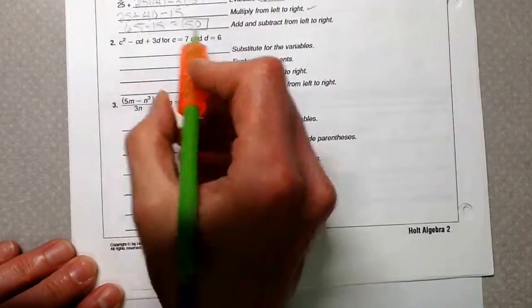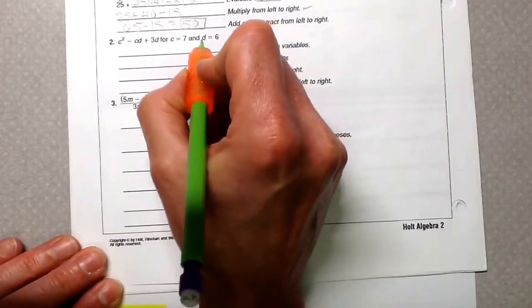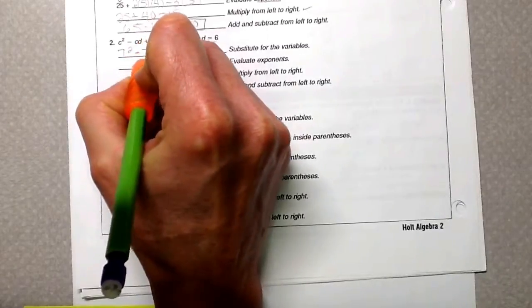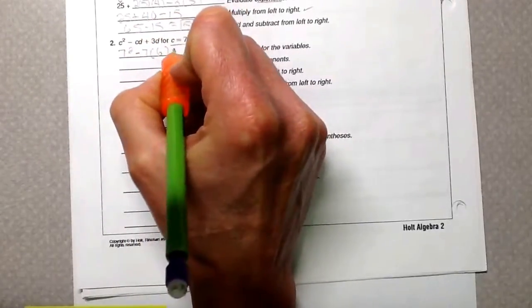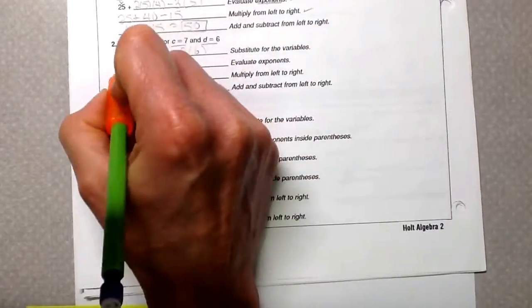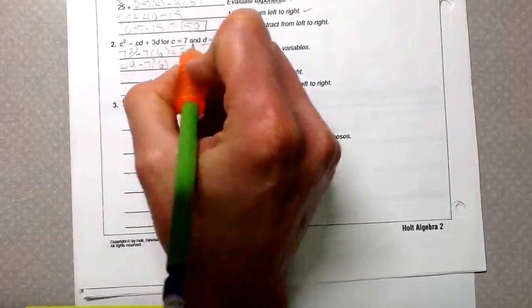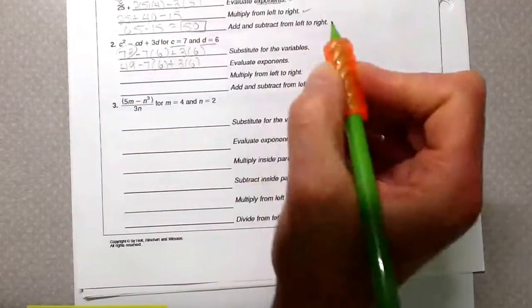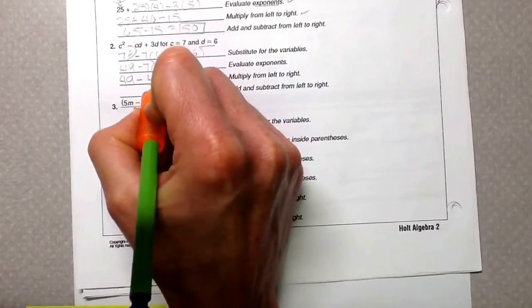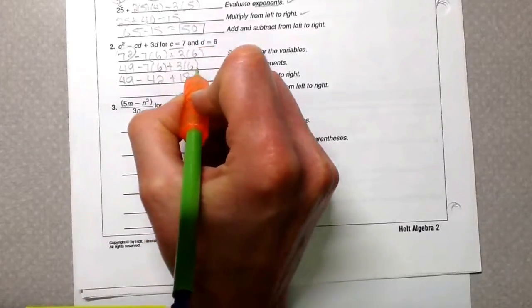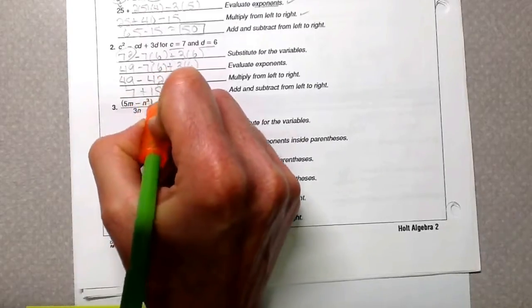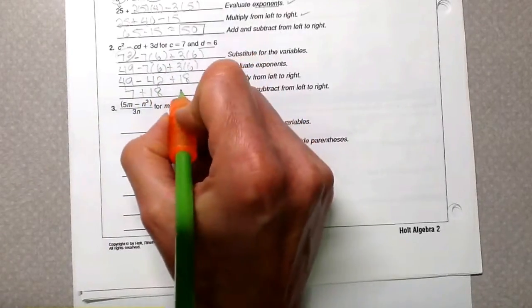Okay, the next one, we're going to substitute for the variables. So C is 7 and D is 6, so that's going to be 7 squared minus 7 times 6 plus 3 times 6. Okay, now we're going to evaluate the exponents only. So we're taking this one and saying 49. We're writing the rest as is because we're only doing one step at a time. Now it's telling us to multiply from left to right. So we've already evaluated the exponents here. We're going to multiply here and also the 18. So 49 minus 42 is going to be 7 plus 18, and that's going to give us 25.